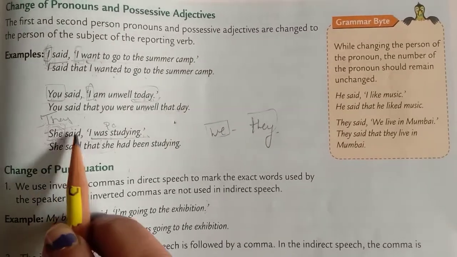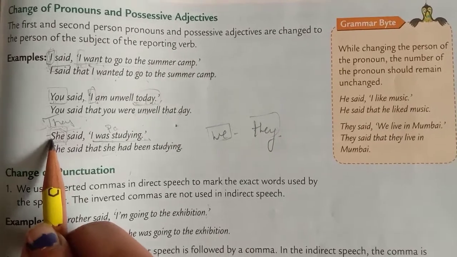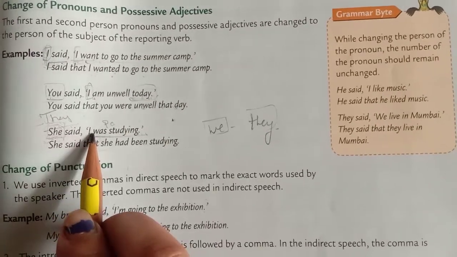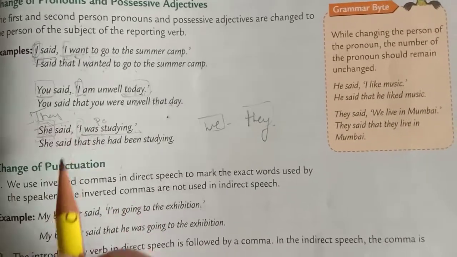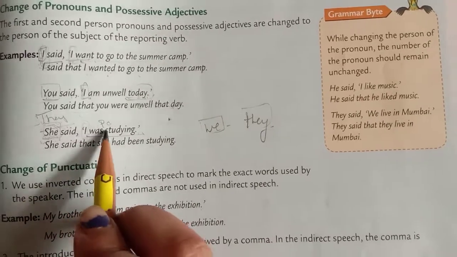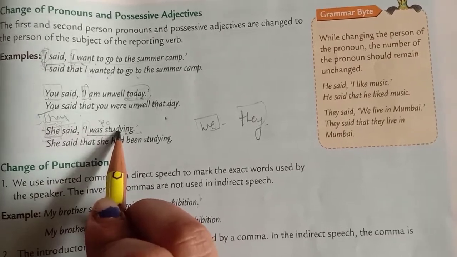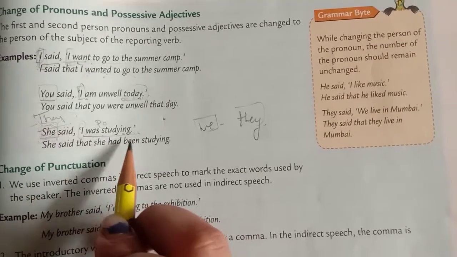So coming back, first person and second person is done. Now if the speaker is in third person, like she said, here also the subject of the reported speech will change into third person. She said that she was studying. Of course, not was studying, because we have to change the tense. Past continuous is there, so it will become past perfect continuous. She had been studying.